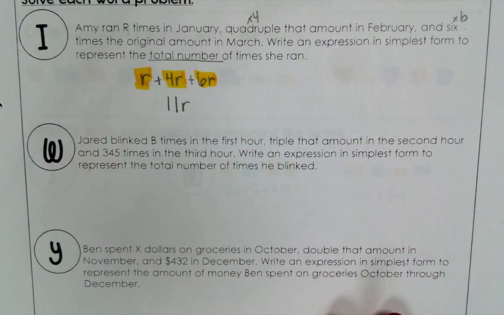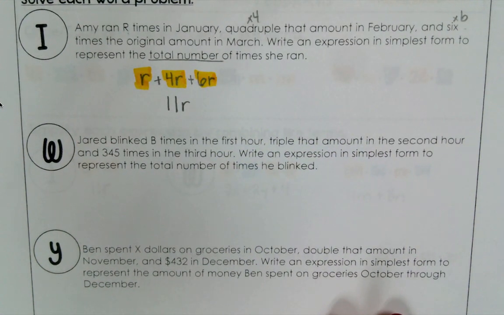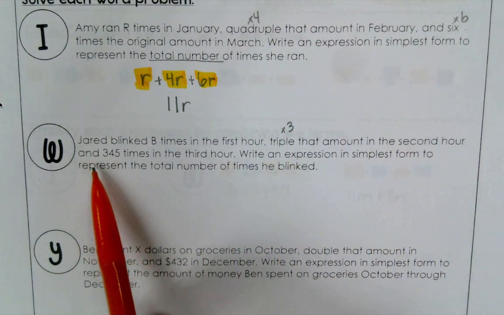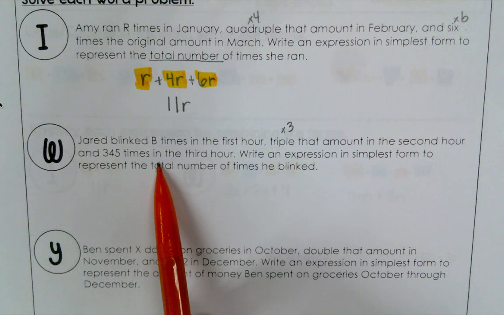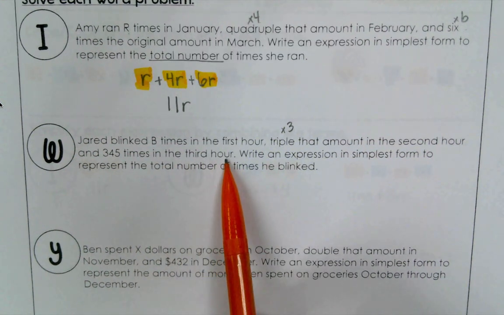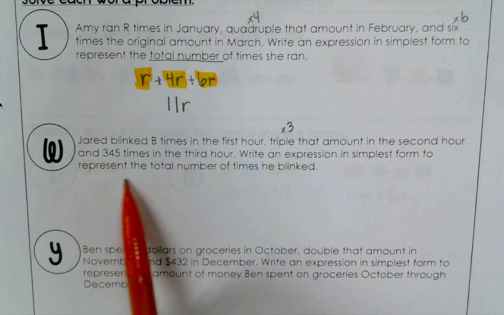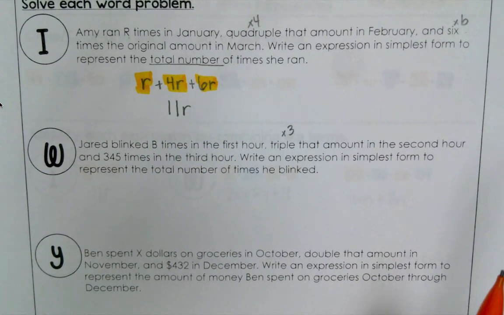Look at our next one. Jared blinked B times in the first hour. Triple that amount, times 3, in the second hour, and 345 times in the third hour. Write an expression in simplest form to represent the total number of times he blinked. So hear me out.